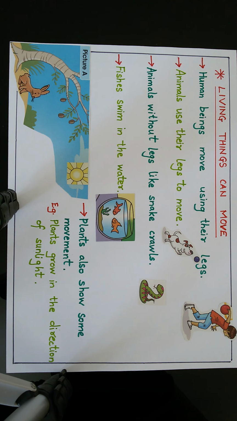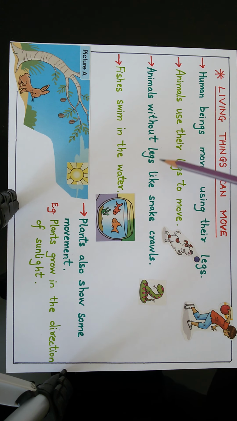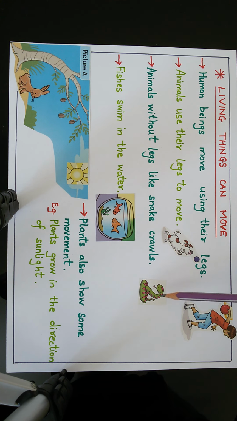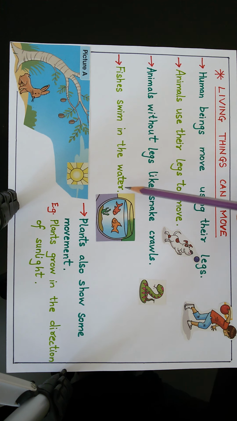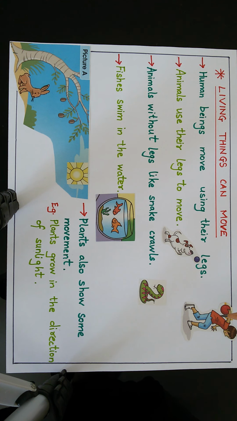Now let us learn the characteristics of living things in detail. The first one is movement. Living things can move. Human beings move using their legs. Animals use their legs to move. Some animals without legs, like snakes, crawl. Fishes swim in the water. So this was in case of animals and human beings, how they move.